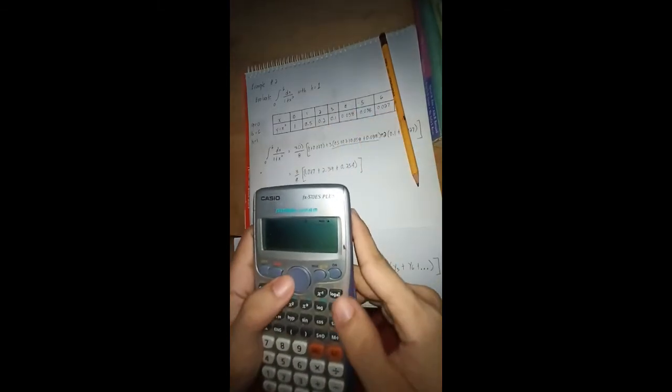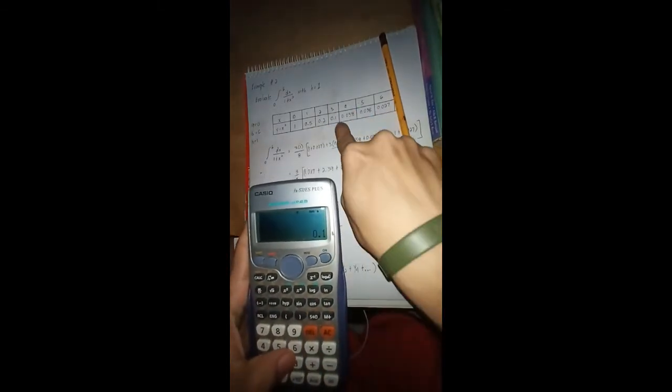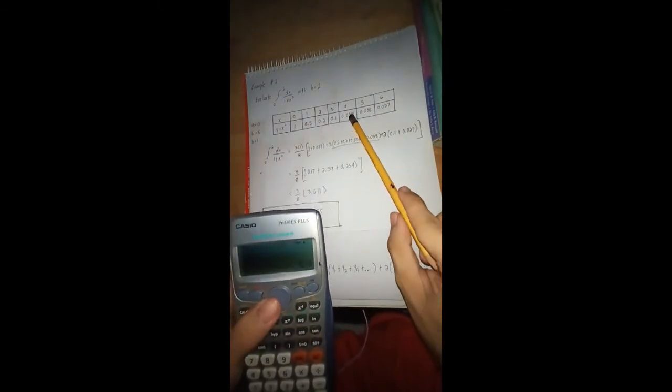And palitan nyo lang po ito lagi. 0.1, and pagka pinalitan natin ng 4, 1 over 1 plus 4 squared, ito po yan, 0.058. Pinalitan natin naman 1 over 1 plus 5 squared, magiging 0.038. And 1 over 1 plus 6 squared, magiging 0.027. Na hindi ko na po compute para makamove na po tayo.